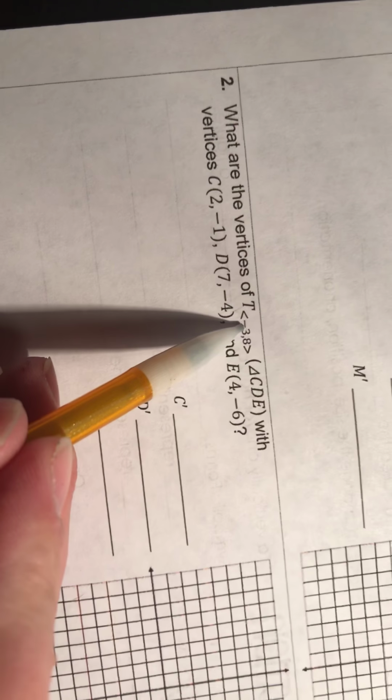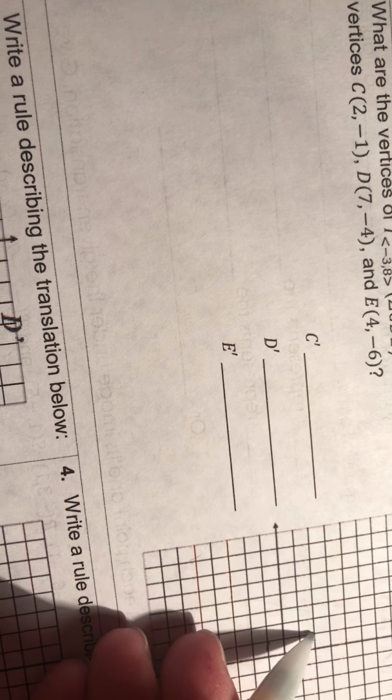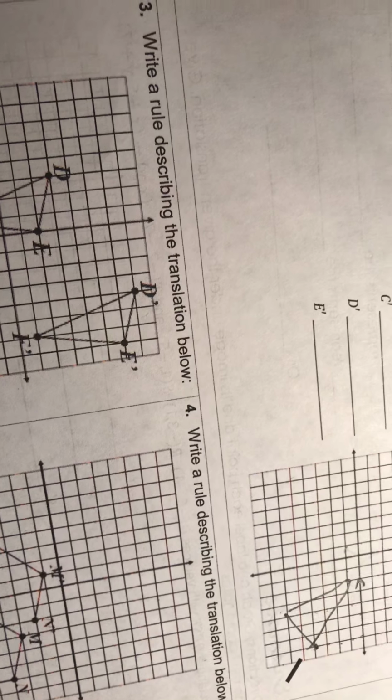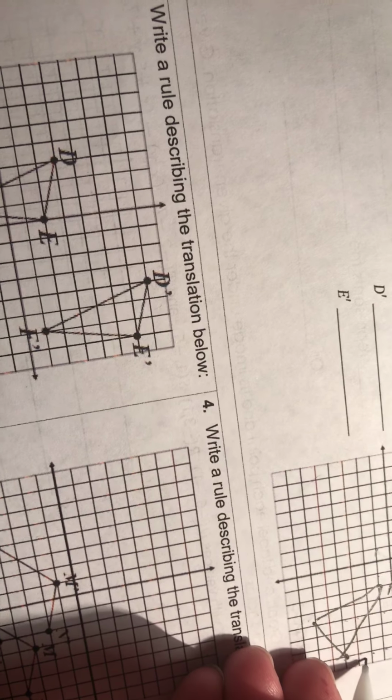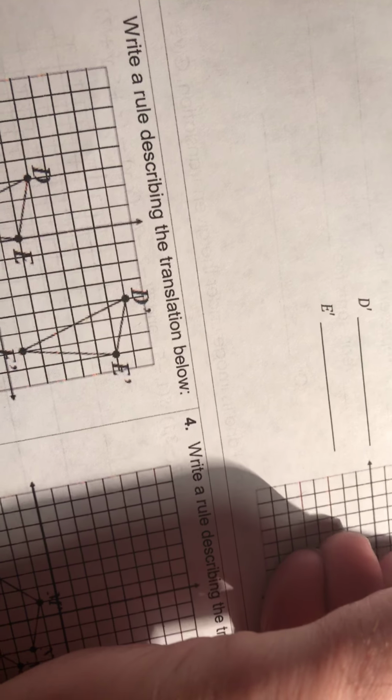Okay. So this time we are going to do it a different way. We are going to slide this 3 to the left and 8 up. So every single point here, I'm going to slide 3 to the left and 8 up. So 1, 2, 3, 1, 2, 3, 4, 5, 6, 7, 8. There. Actually, let me draw in my points. That's C, D is here, and E is here. Okay, so this is going to be my C prime.